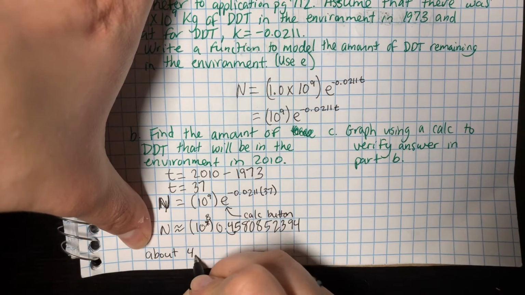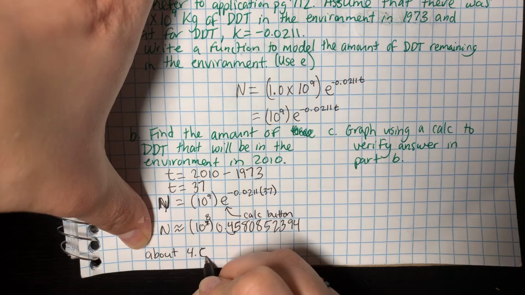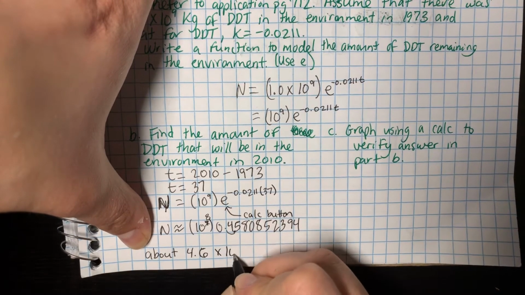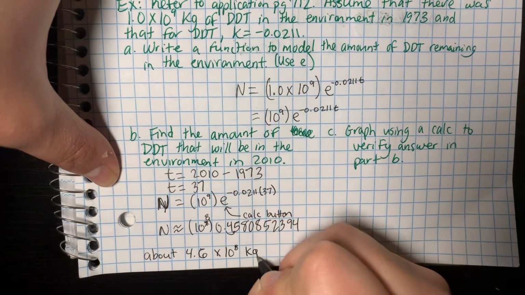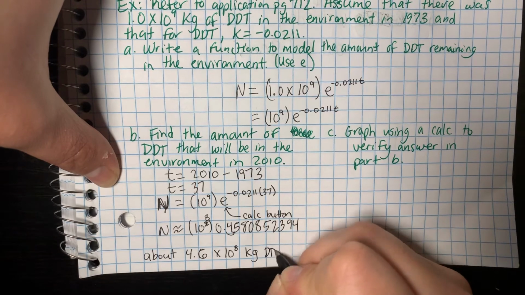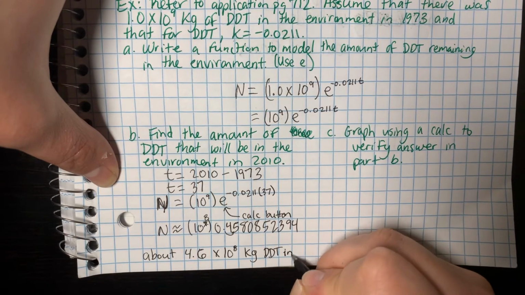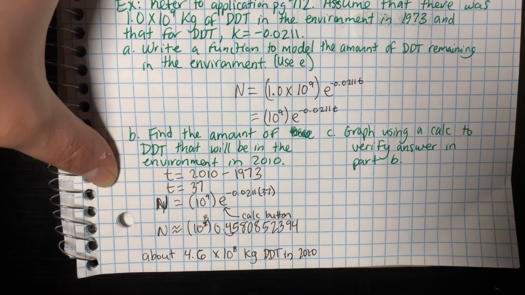So we're going to have about 4.6 times 10 to the 8th kilograms of DDT in 2010.